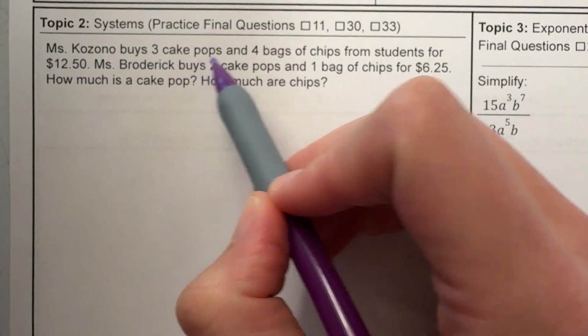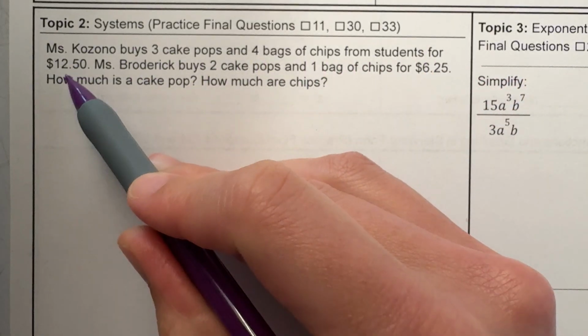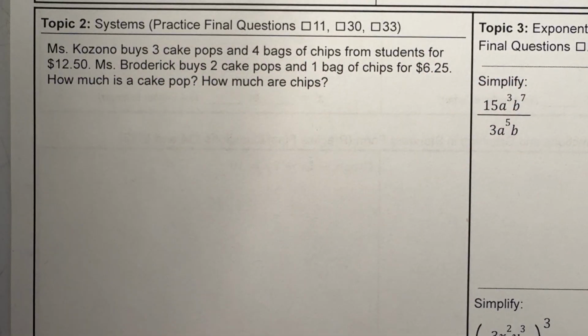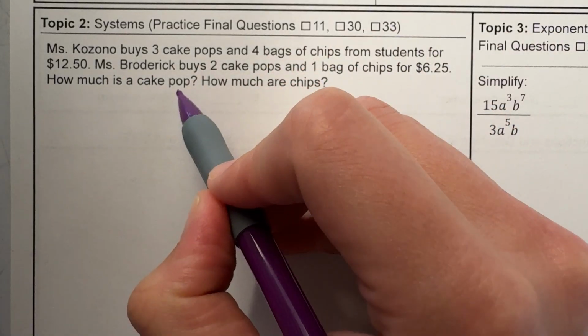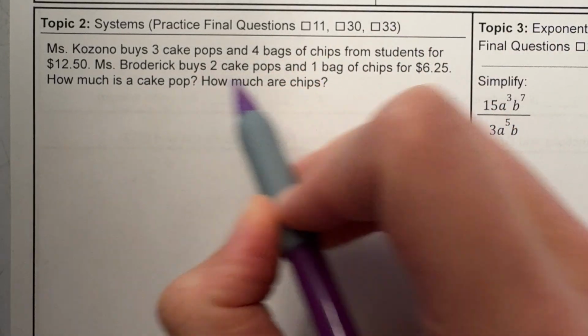Ms. Kazono buys 3 cake pops and 4 bags of chips from students for $12.50. Ms. Broderick buys 2 cake pops and 1 bag of chips for $6.25. How much is a cake pop? How much are chips? Okay, first I'm noticing what I'm being asked: the price of a cake pop and the price of chips.